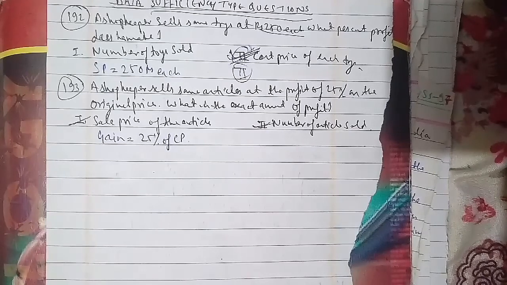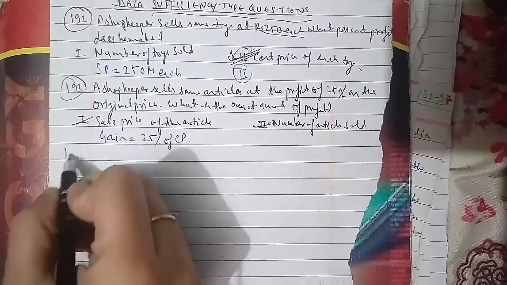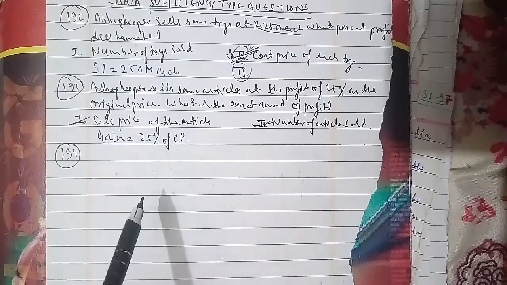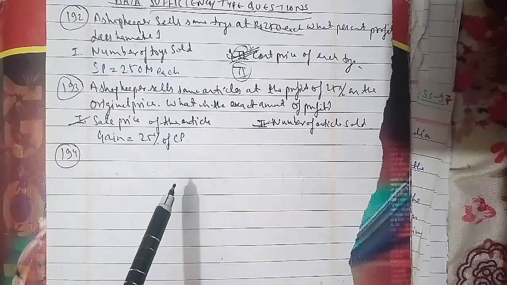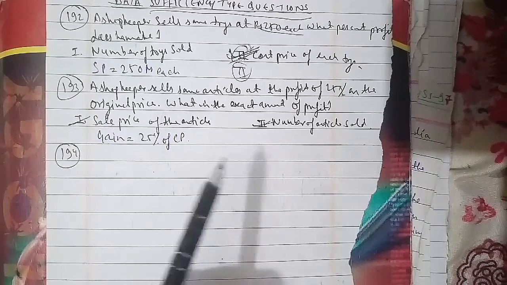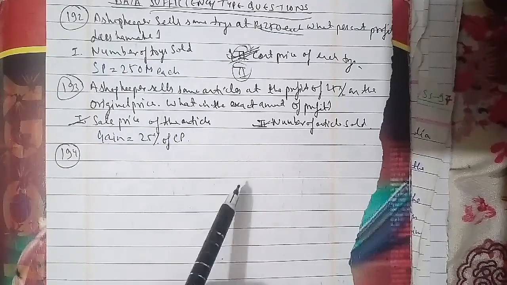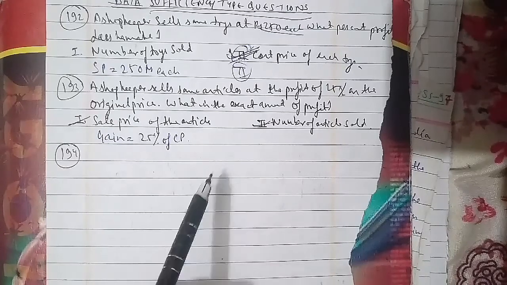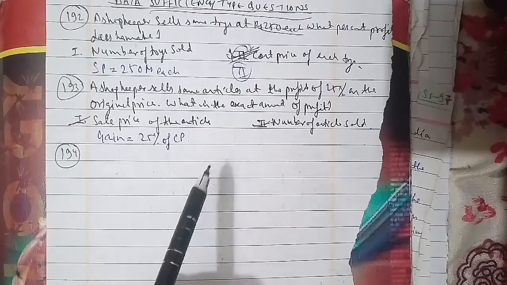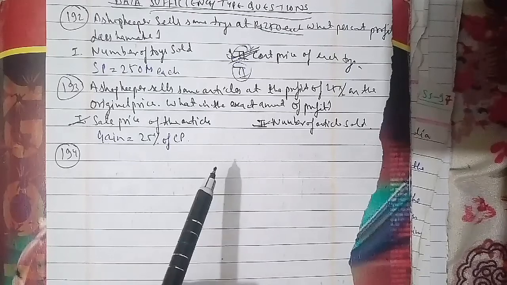Now we go ahead further, and we'll discuss another question, which is of course an important one. So the question is the 194th question of the session. Each of the questions given below consists of a question and two statements numbered 1 and 2. You have to decide whether the data provided in the statements is or are sufficient to answer the question. You have to read the statements and answer accordingly.